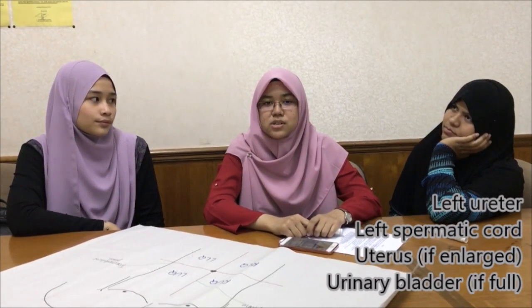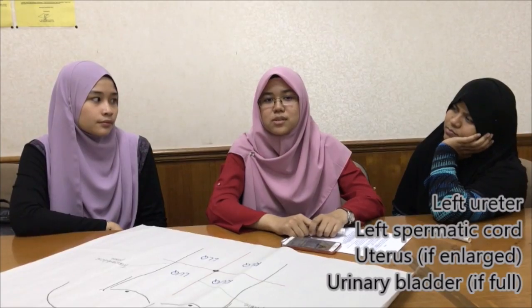Left lower quadrant: there is the sigmoid colon, descending colon, left ovary, left uterine tube, left ureter, left spermatic cord, uterus if enlarged, and urinary bladder if full.